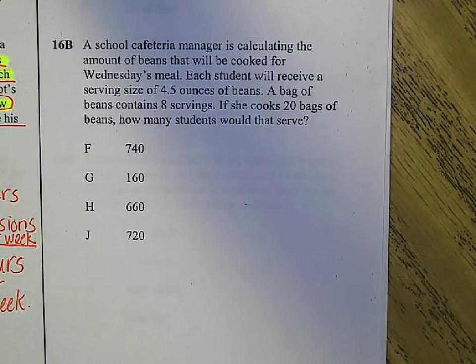Okay, so they are calculating the amount of beans that will be cooked. That's it. Okay, here's the deal. You read on. I'm just stuck on the first sentence.